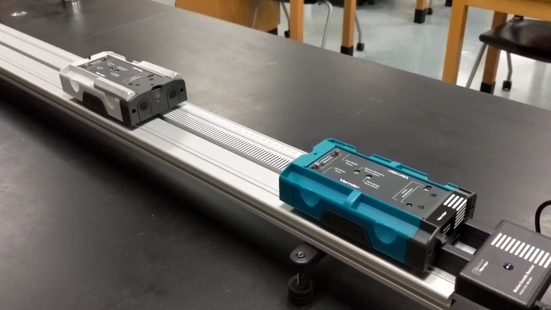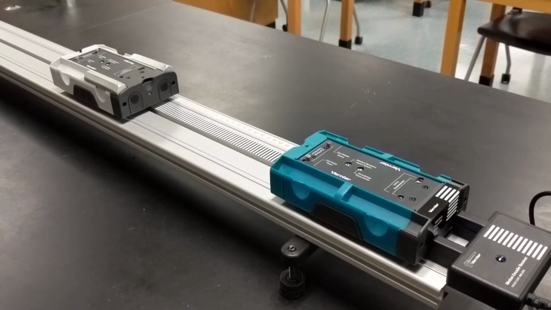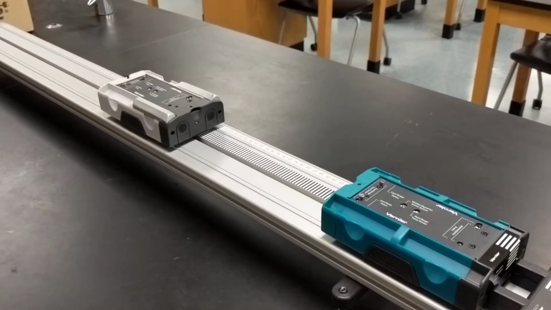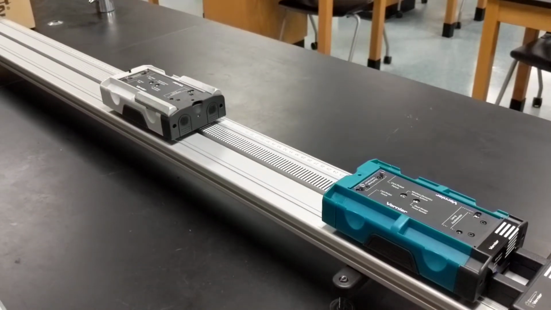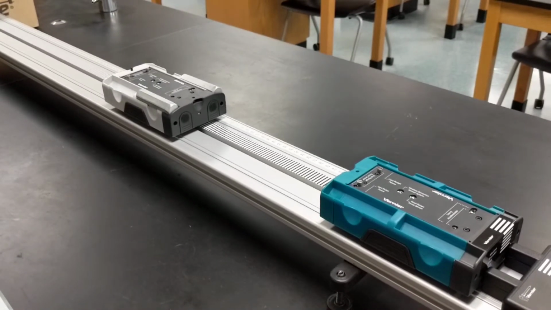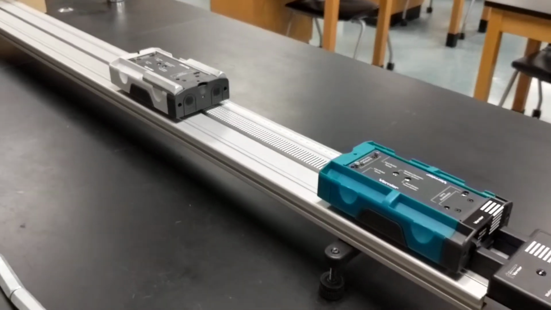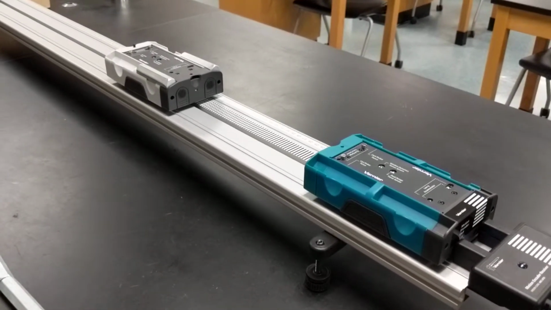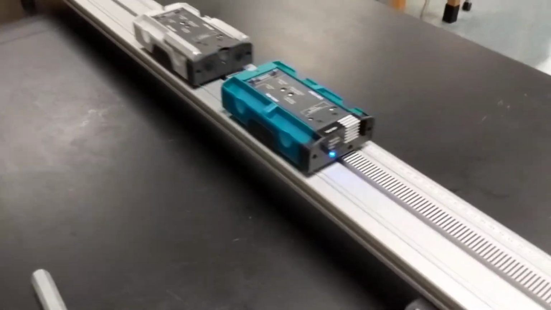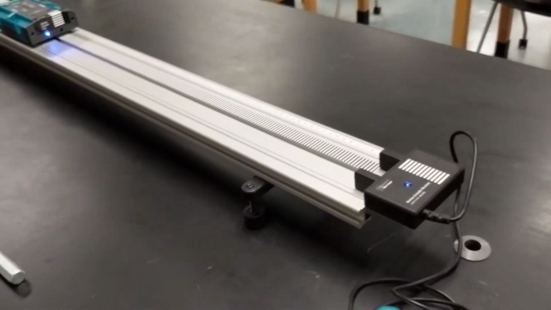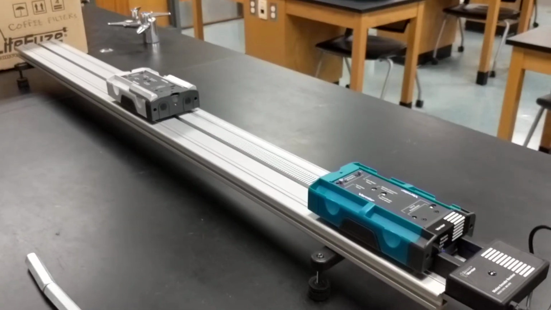Now I've removed the additional weights from the incoming car, the moving car, and I've added 2 weights to the car that's standing still. Can you predict what the difference will be this time? Let's collect a little data, give them a push, and they didn't stick, so we'll have to redo that one. Here's a redo.